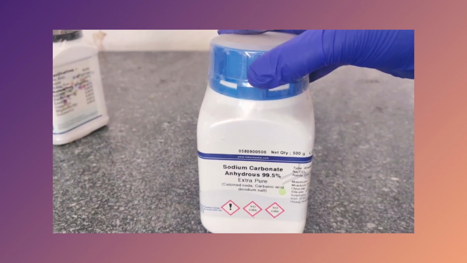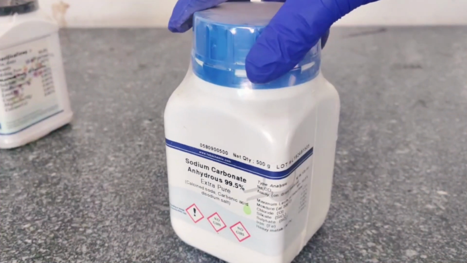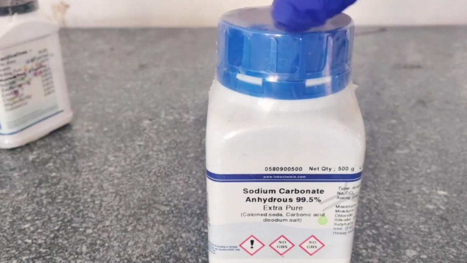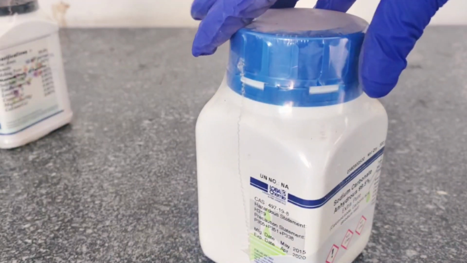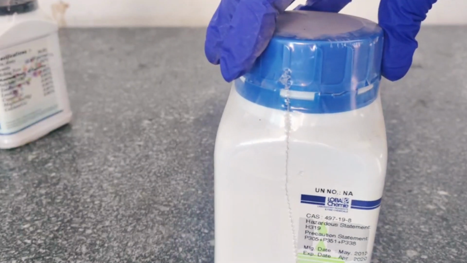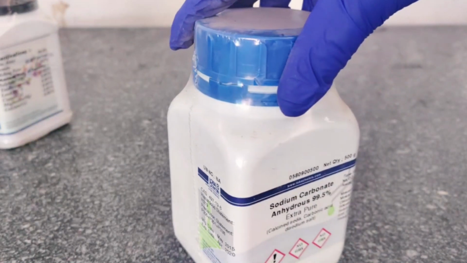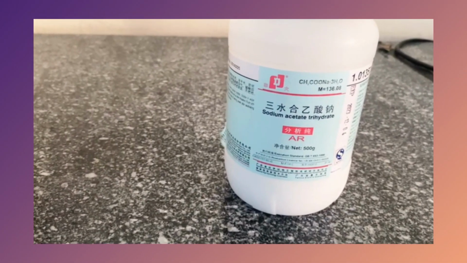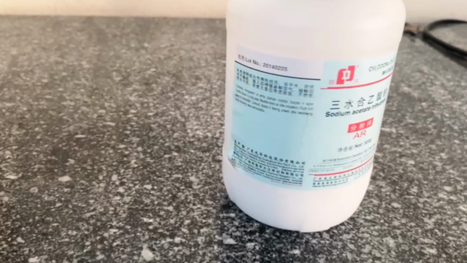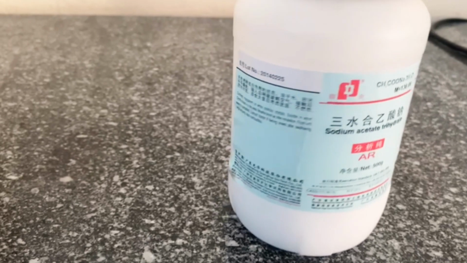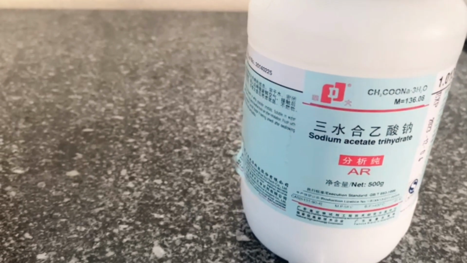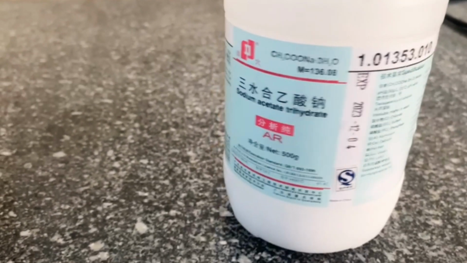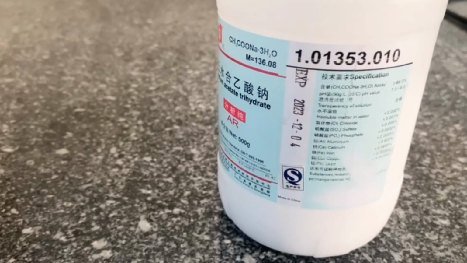Sodium carbonate anhydrous, a form of soda ash without water, is commonly used in laboratories as a reagent in various chemical reactions, especially for neutralizing acids and for adjusting pH in different processes. It's also crucial in the production of glass and soaps, and in water treatment applications. Sodium acetate trihydrate is another important base, typically used as a buffer in biochemical and industrial applications. It helps maintain a stable pH in various reactions and is widely used in laboratories to stabilize the pH of solutions, particularly in biochemical assays.